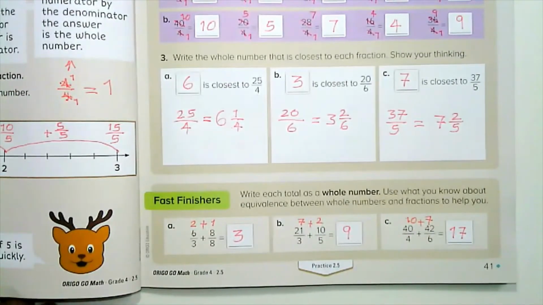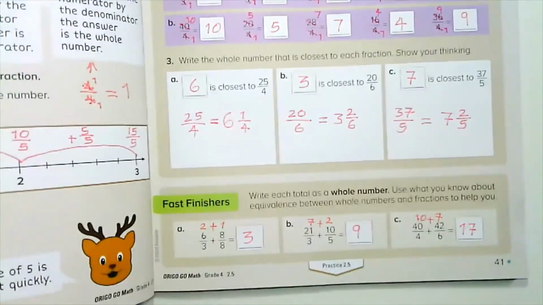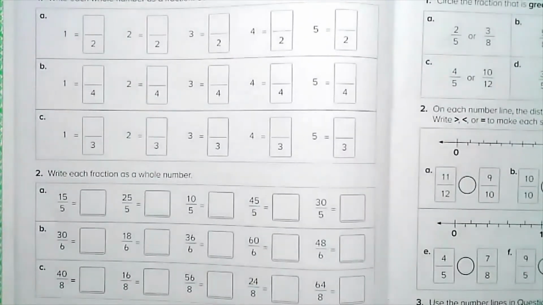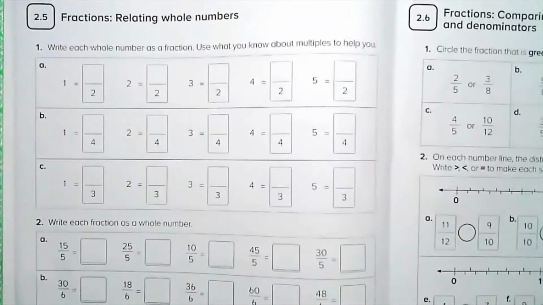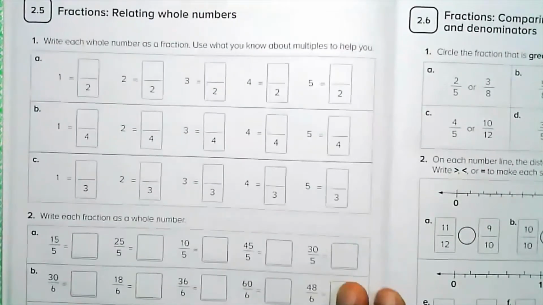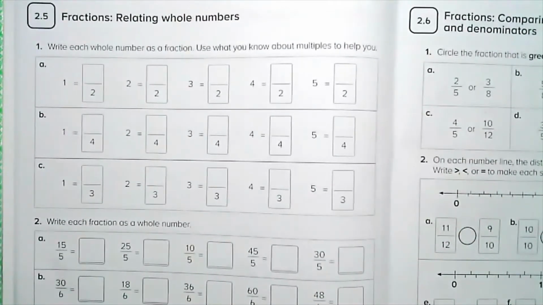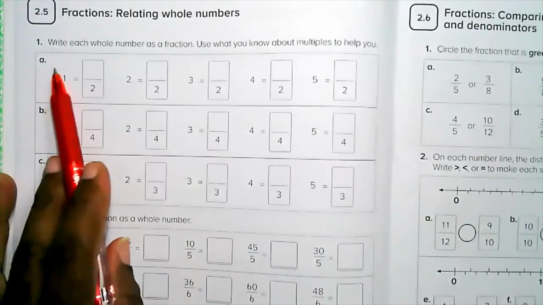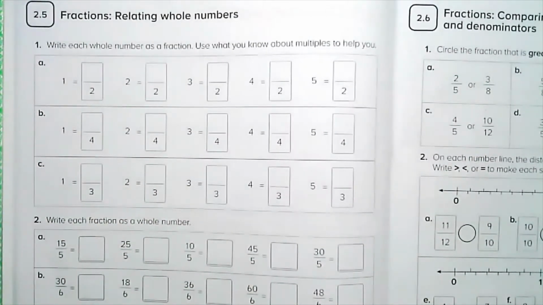Now let's go on to the practice, 2.5. Number 1, write each whole number as a fraction.